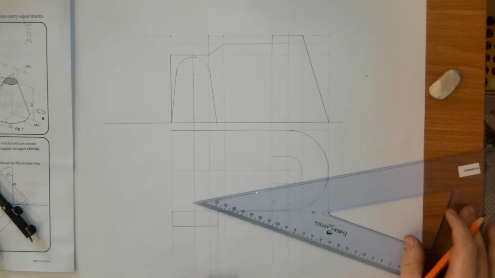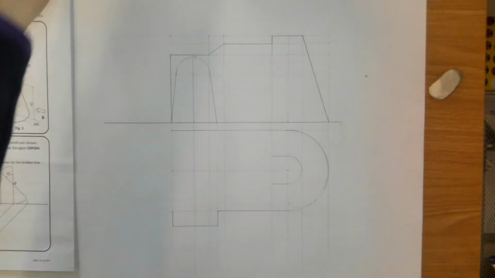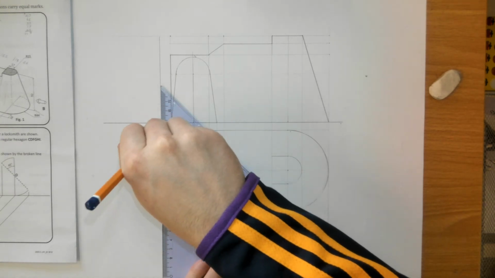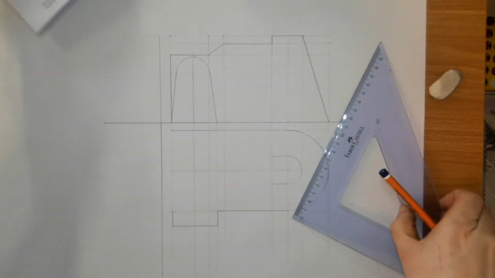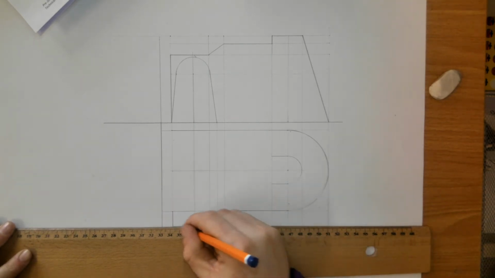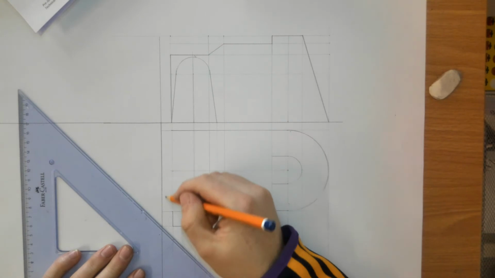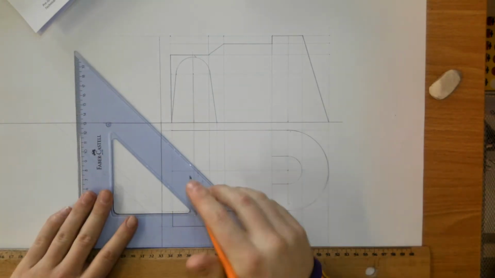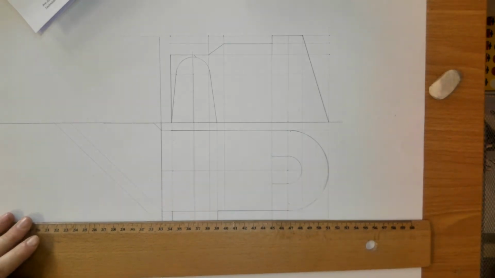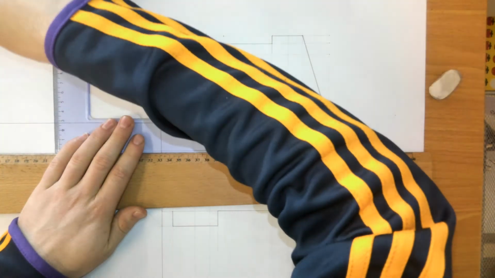Now, there's not much I can do without my end view to complete the plan. So I'm going to draw in my YY line. I'm going to bring all the points over here to the YY line. So now I want to bring these up towards my end view.